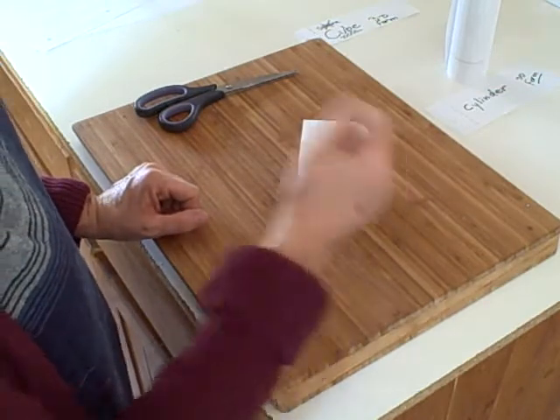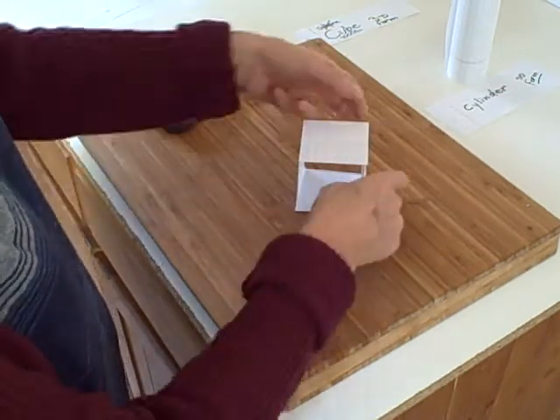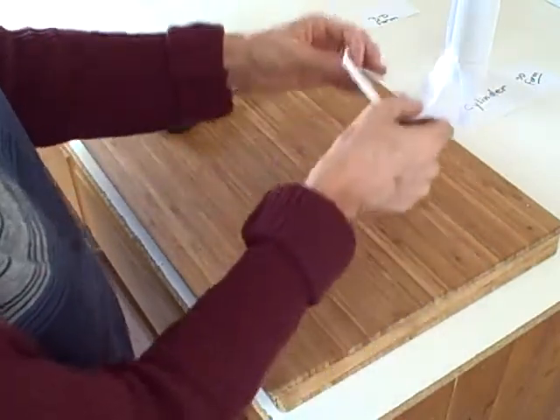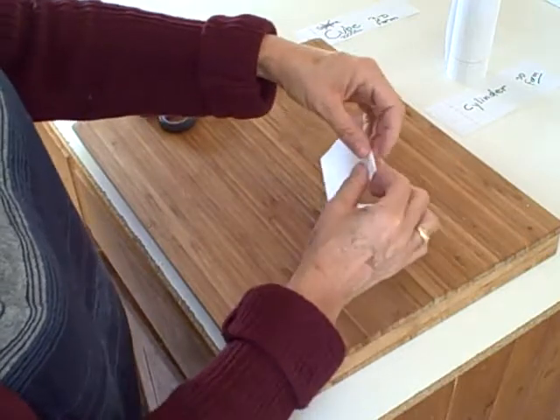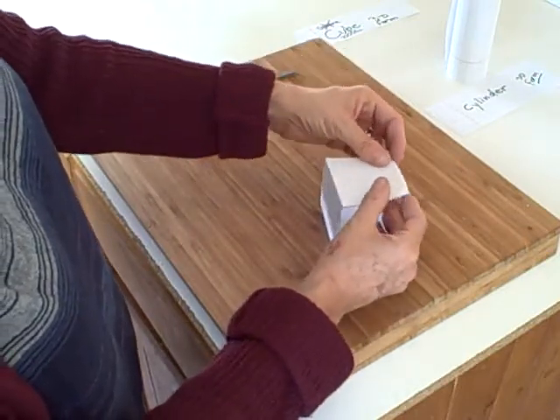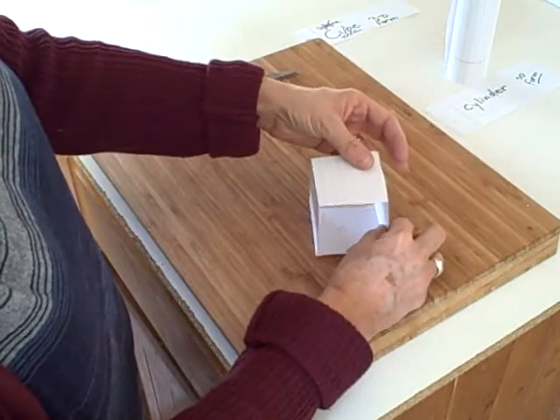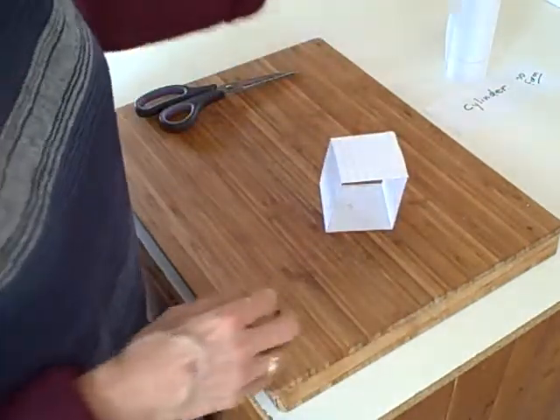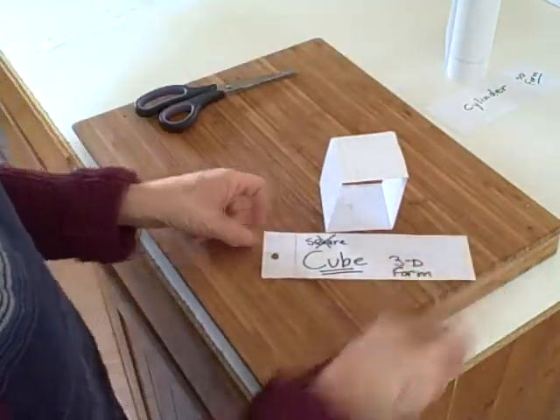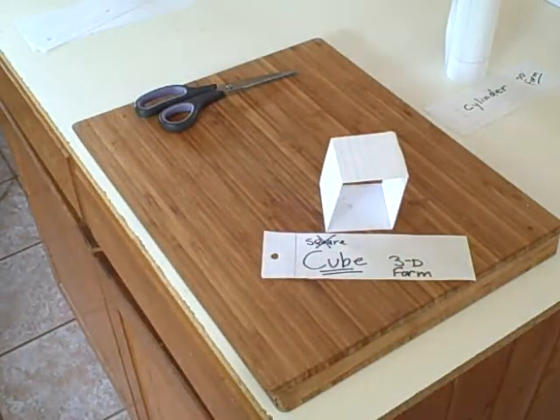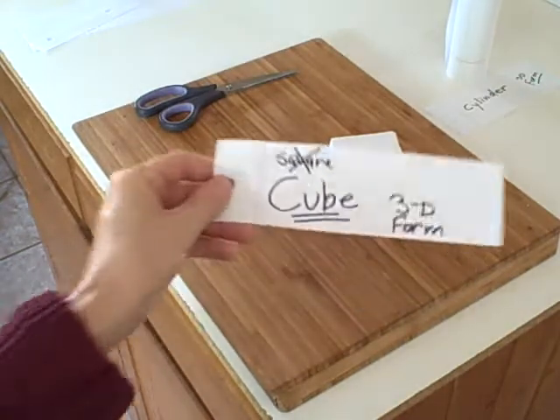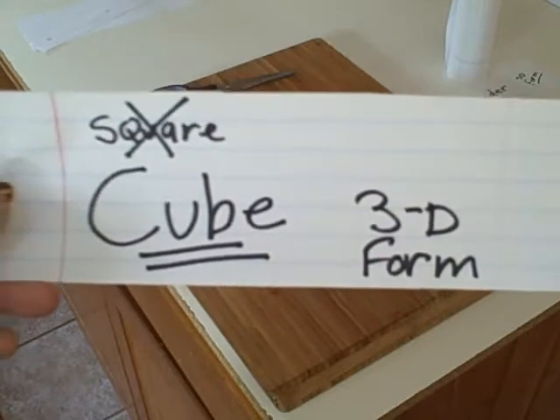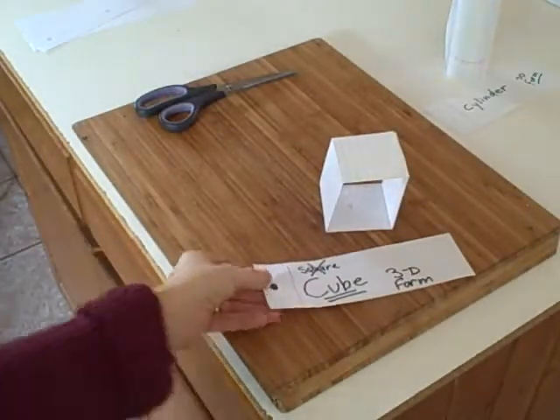You can put a little tape here if you want to make it stick. You could also fold a very tiny edge on it if it wasn't sticking as well as you wanted it to. There you go. But you don't even have to. There you go. And you have got a very basic cube. So then you'll take a piece of paper and you'll write cube 3D form. Cube 3D form. We know it's not a square, and we'll put it here.